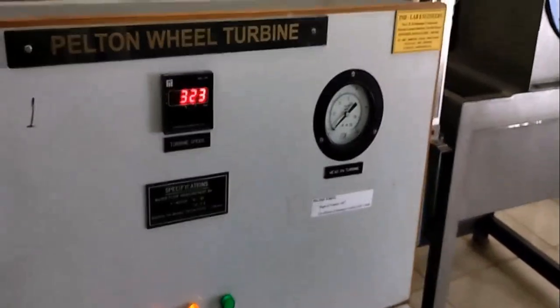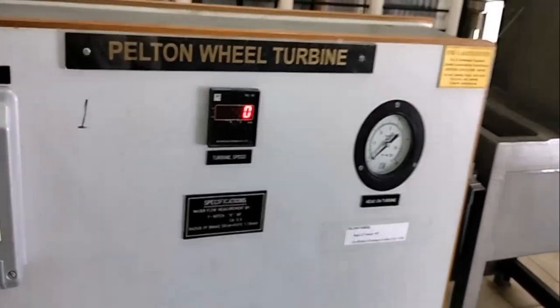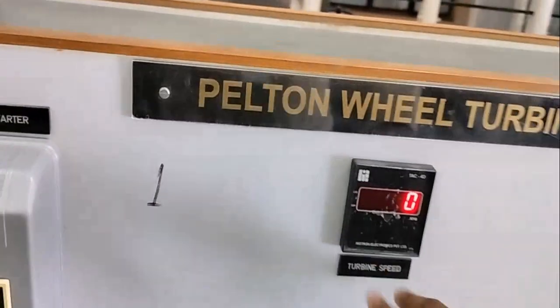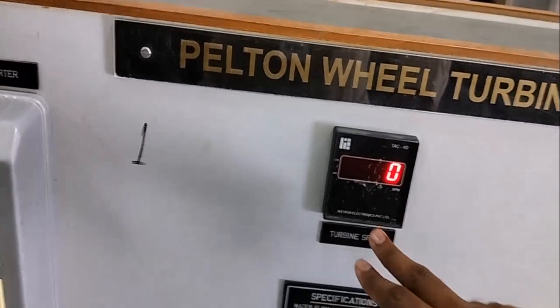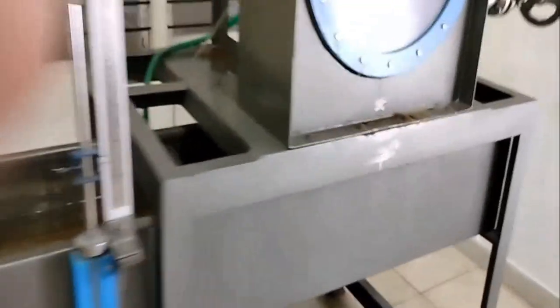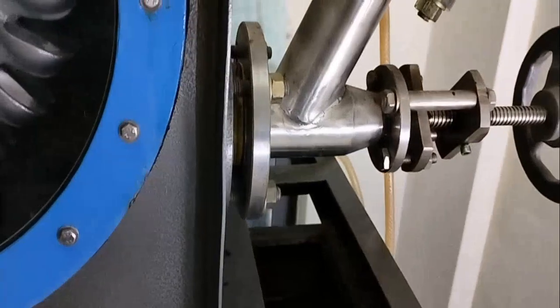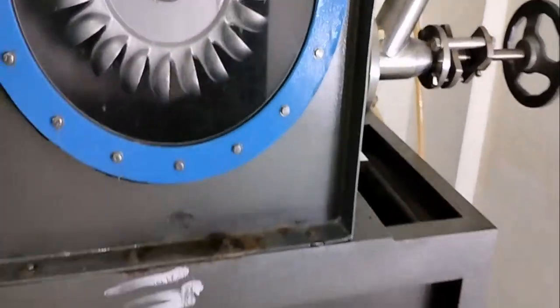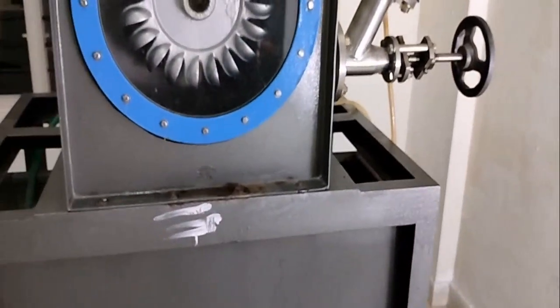In the same manner, we have to conduct the experiment for the constant speed. There we have to maintain the constant speed with the help of this mechanism, the spear mechanism. Now the next part is the calculation part.